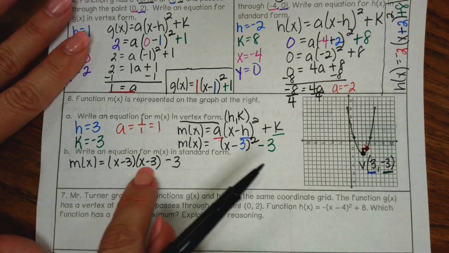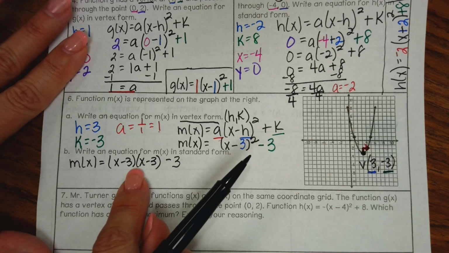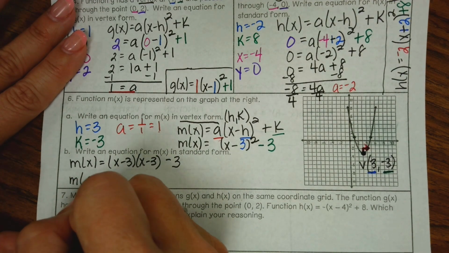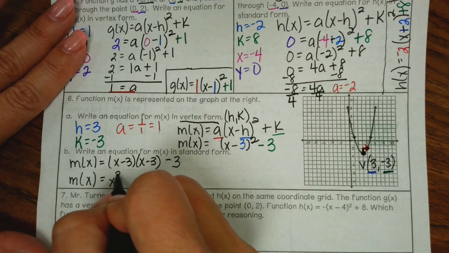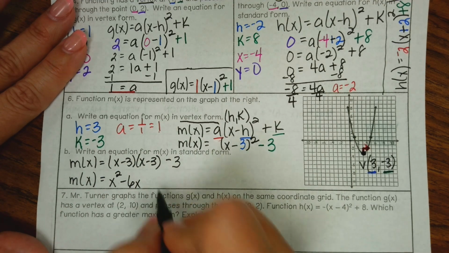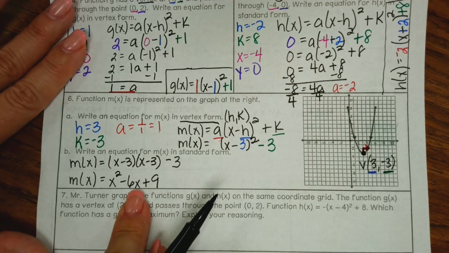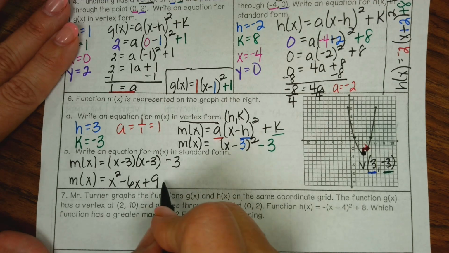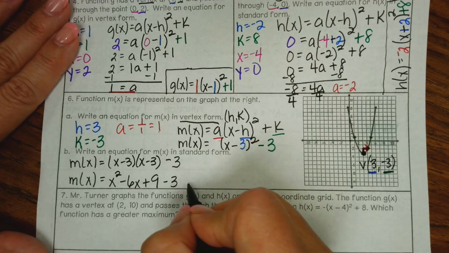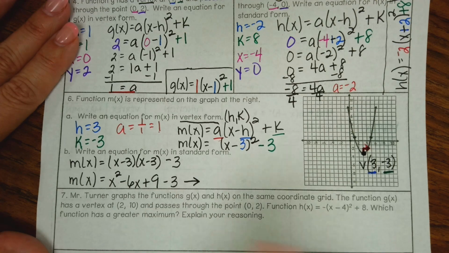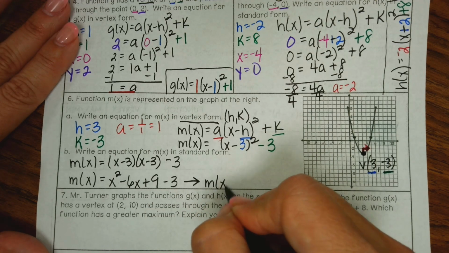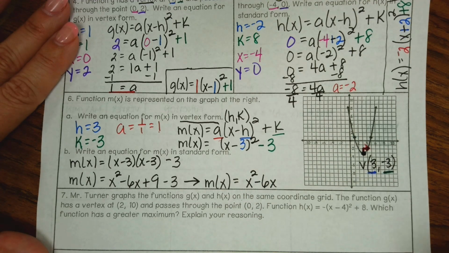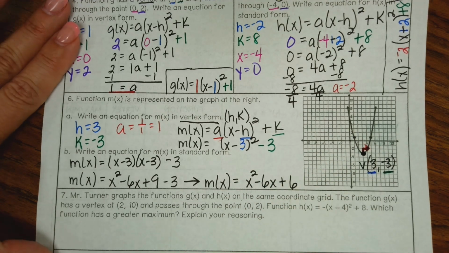Okay, you are going to want to go multiply this on your own using the multiplication box or whatever method you know. And when you multiply that, you're going to get x squared minus 6x plus 9. Some of y'all maybe, because I've done 4 of them now, I've started picking up on the pattern. And then we must bring down the -3. And all we have left to do is combine our constants. So this turns into m of x equals x squared minus 6x plus 6.